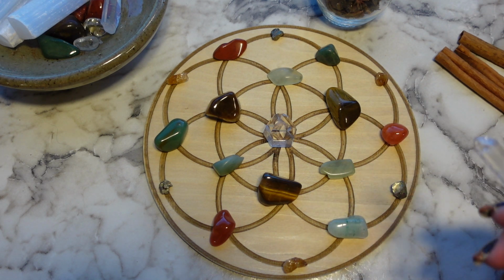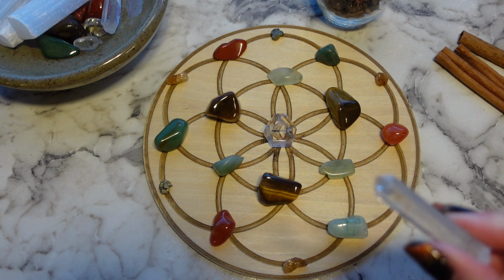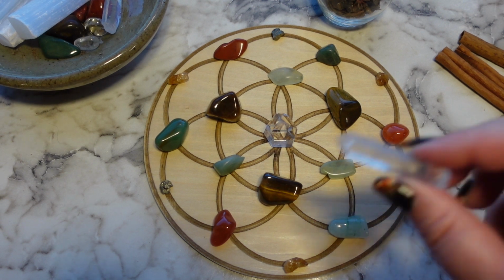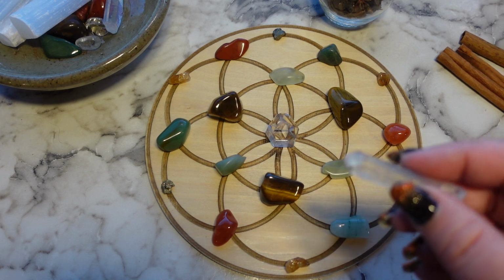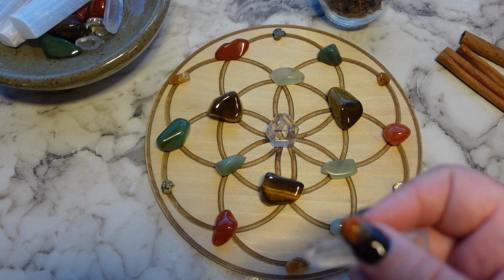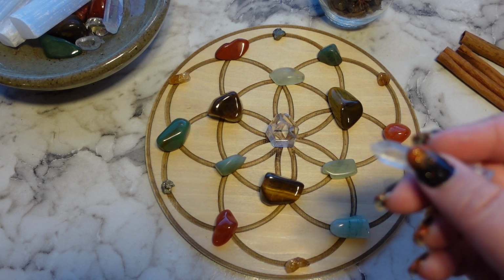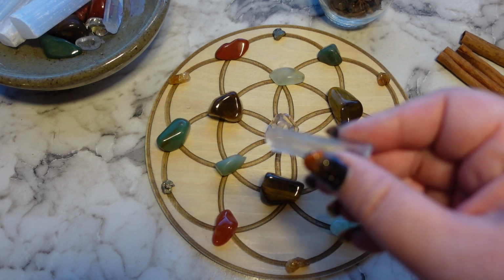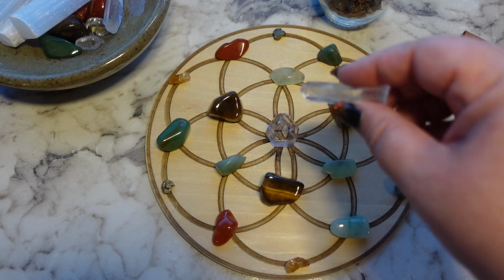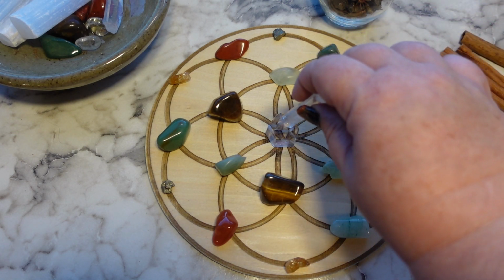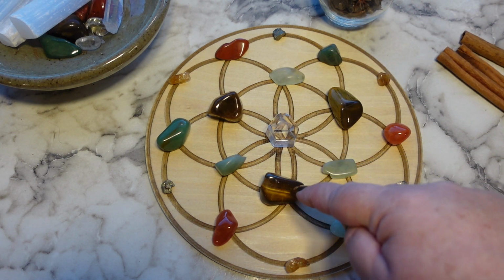So we're going to connect all the crystals. And while you're doing this, you're going to focus on your intention. So I'm going to focus on prosperity, what that means to me, what I want that to look like, stuff like that. So I'll start here in the center and just follow the lines.